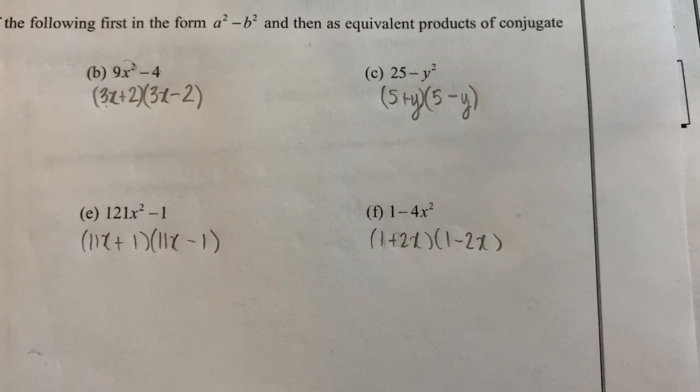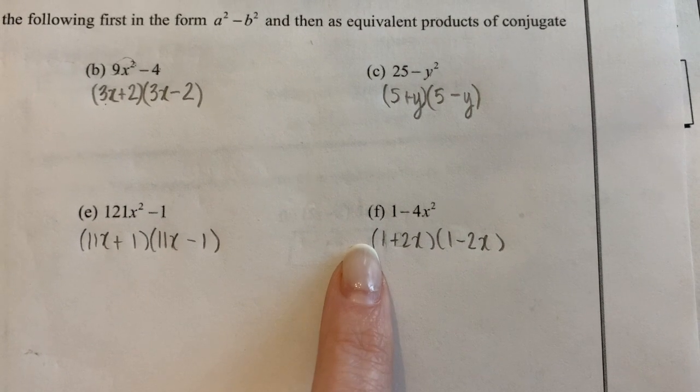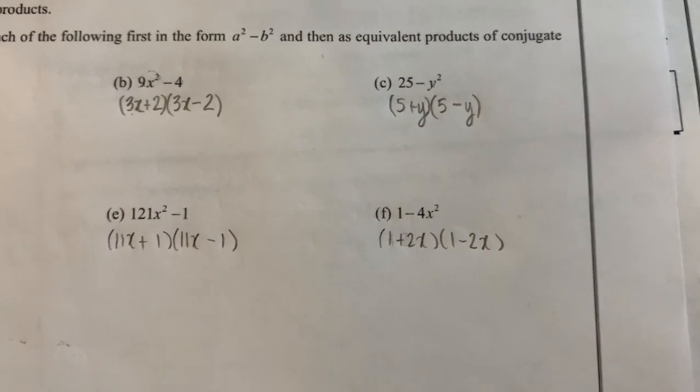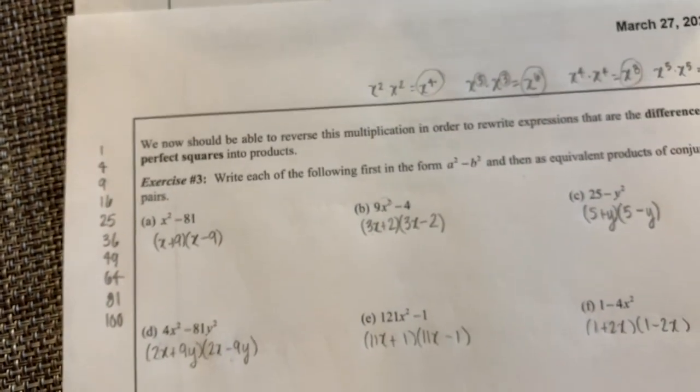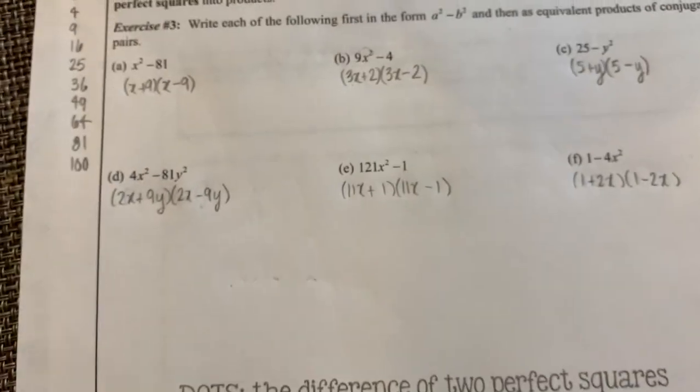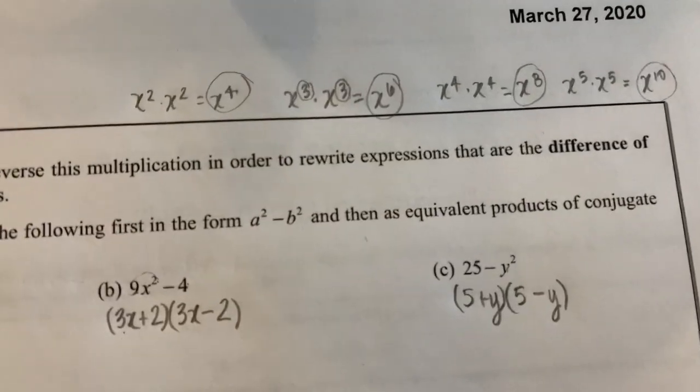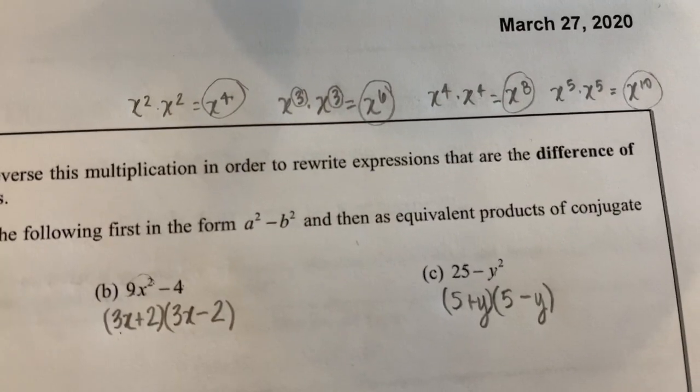That's also a perfect square. So that's 1 plus 2x and 1 minus 2x. Okay, guys? So these are some simple examples. It does get a little bit trickier than this when it comes to these exponents. So look out for these in the homework, okay?